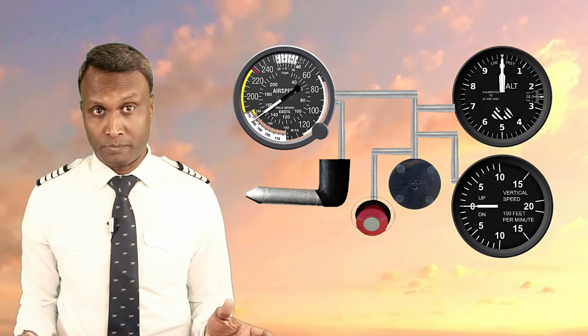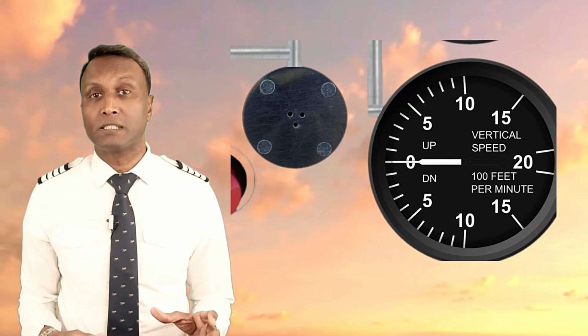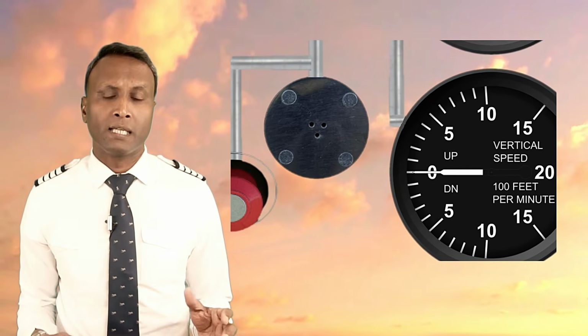There are three main instruments that rely on the Pitot-Static System. First, the Airspeed Indicator, ASI. It uses the dynamic pressure from the pitot tube and static pressure from the static port to show the aircraft's speed. Then there's the altimeter. This one only uses static pressure from the static port to display the aircraft's altitude. And lastly, the vertical speed indicator, VSI. It also uses static pressure, but it looks at how the pressure changes over time to show the rate of climb or descent.